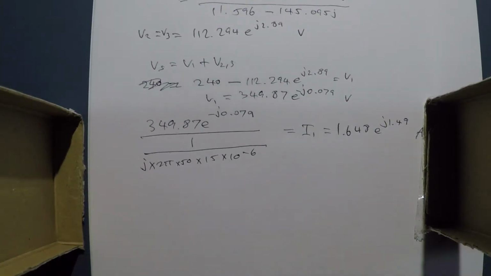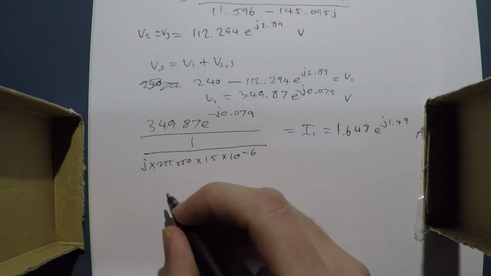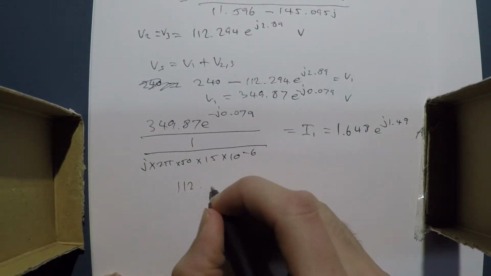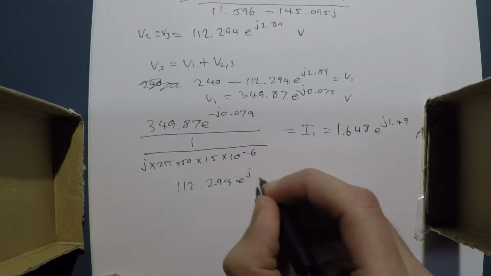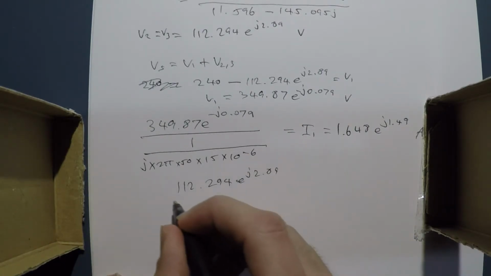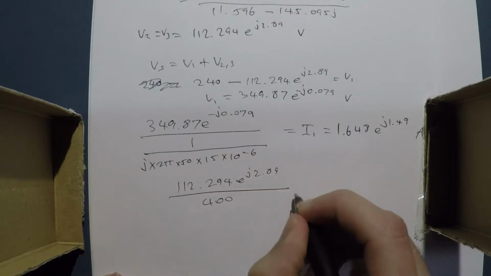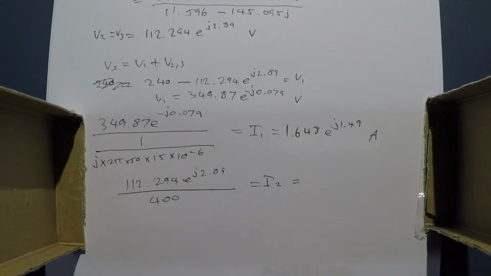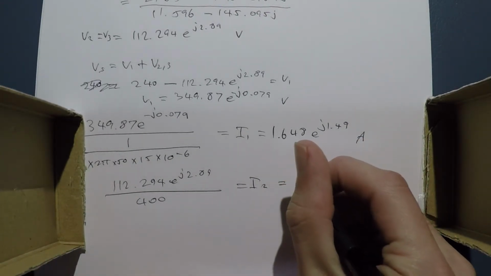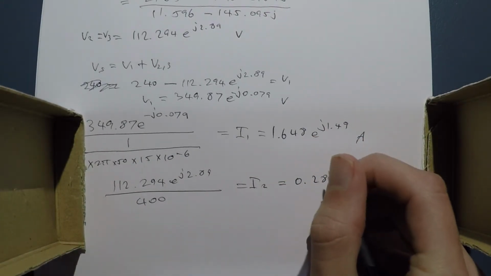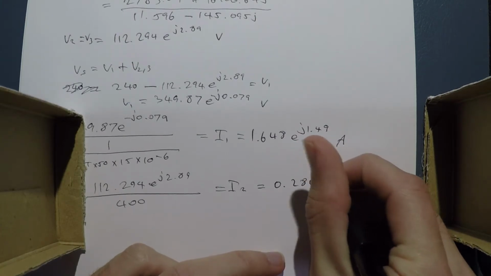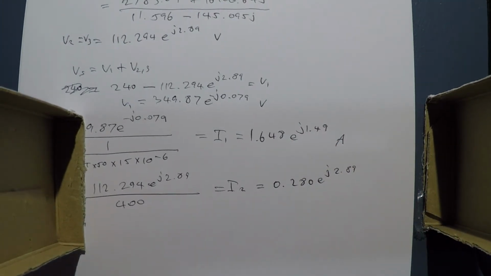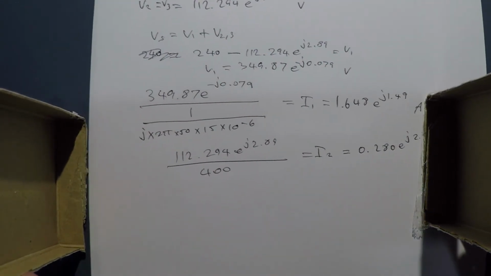Now we'll do the resistor, that's a bit easier. It's just 112.294 e to the j 2.89 over 400, which is I2. And that equals 0.280 e to the j 2.89. And finally the inductor.